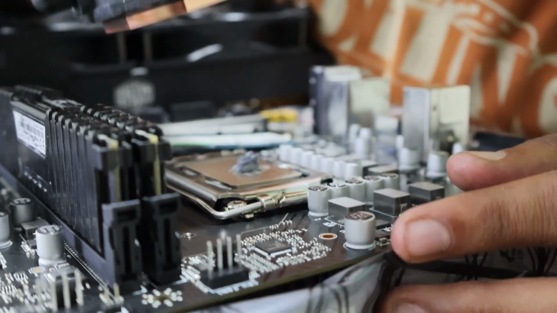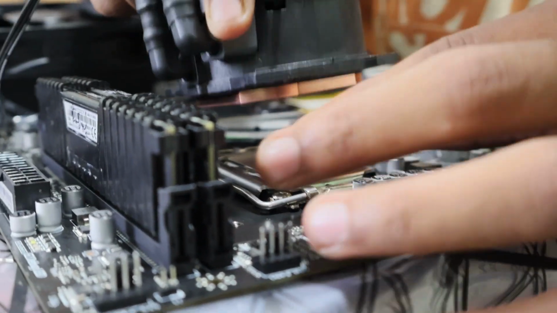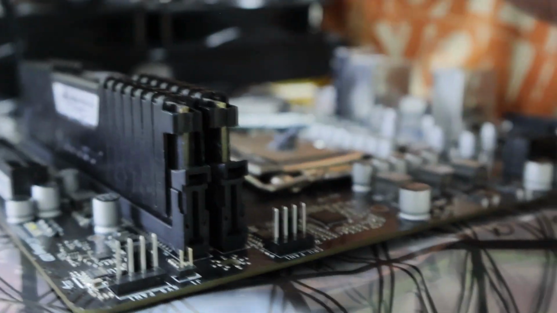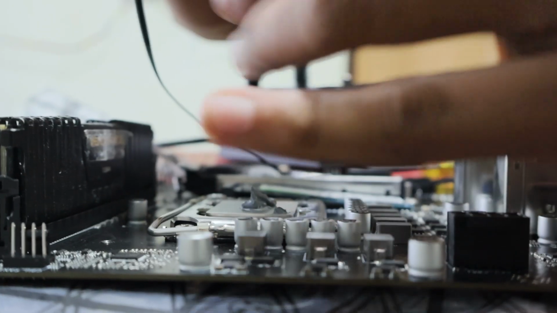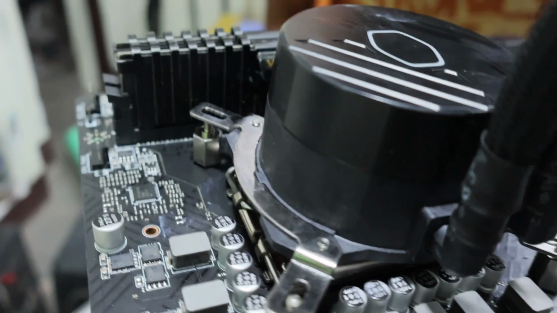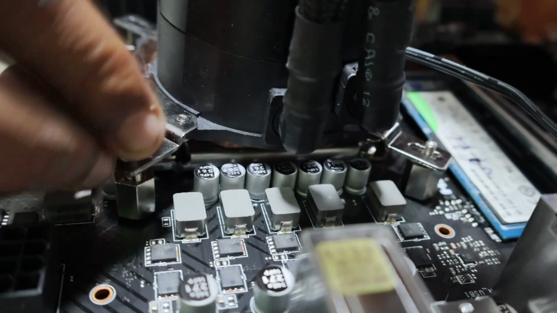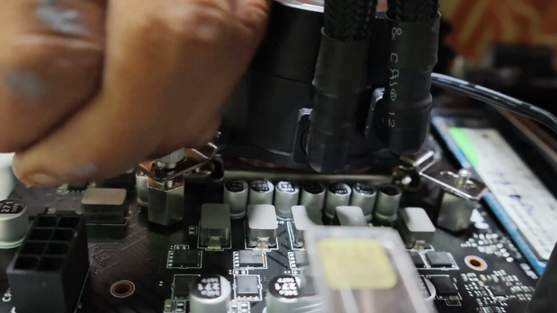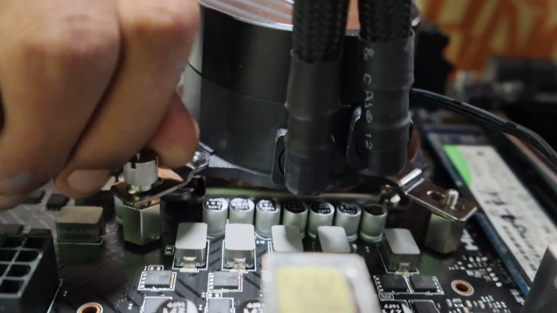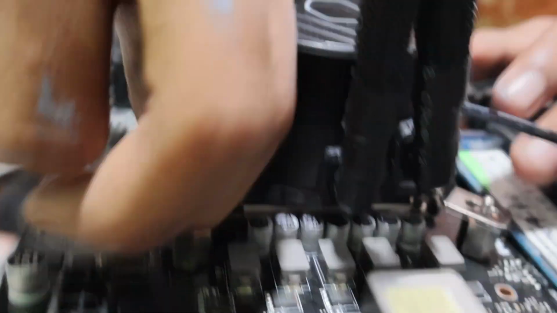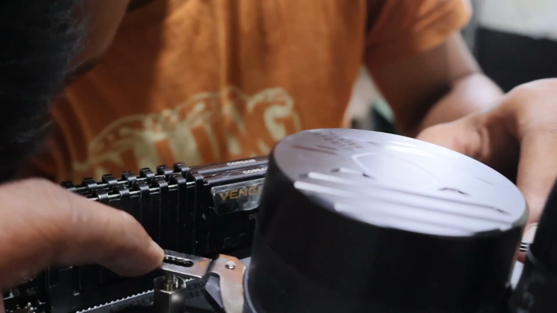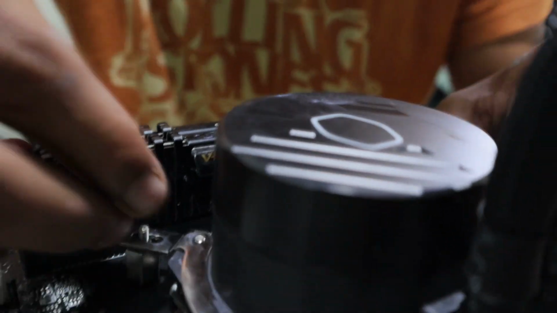Peeling the plastic, you have to just align the cooler with the base plate screws. And just place it gently. And this is how it looks. Now just put the screws on the four sides of the cooler. So this is how you can tighten the cooler and place the cooler.